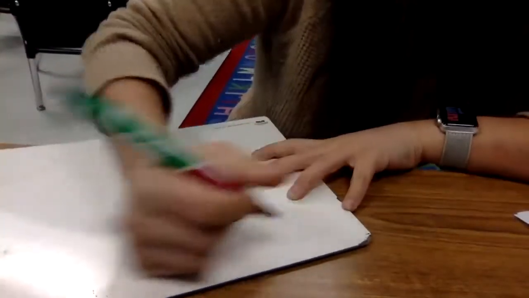Okay, let's move on to another word problem where we are going to skip count.